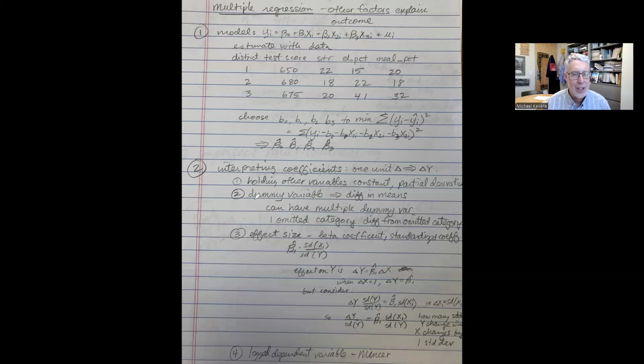Now, we'll still interpret coefficients for dummy variables as difference in means, but now we're going to have a more complex possibility. We can have multiple dummy variables for multiple categories. So, for example, the United States is traditionally divided into the Northeast, the South, the West, and the Midwest. So West, Midwest, South, and Northeast.